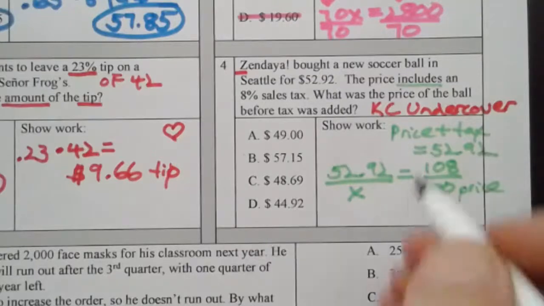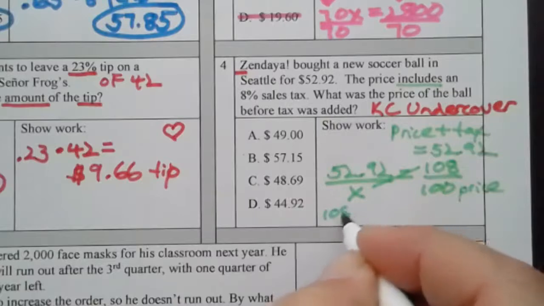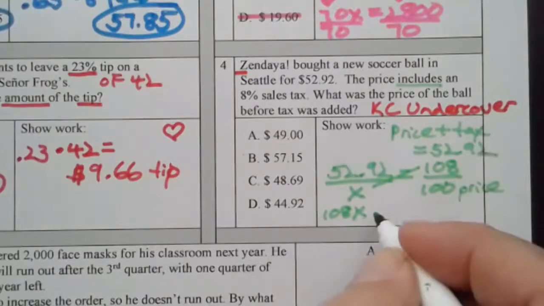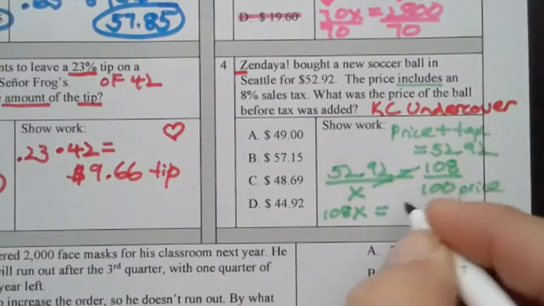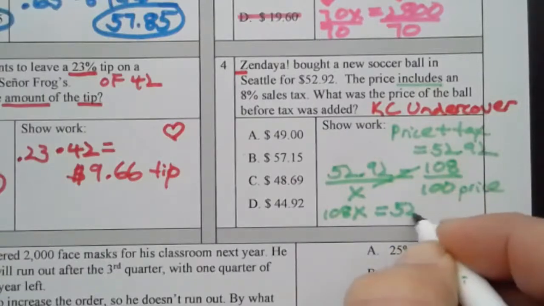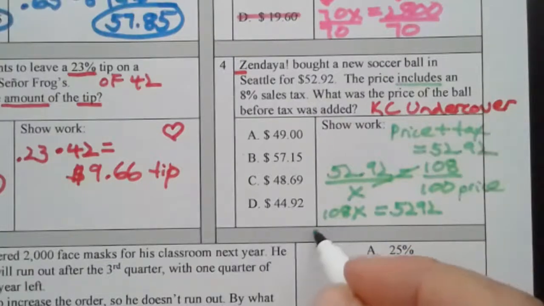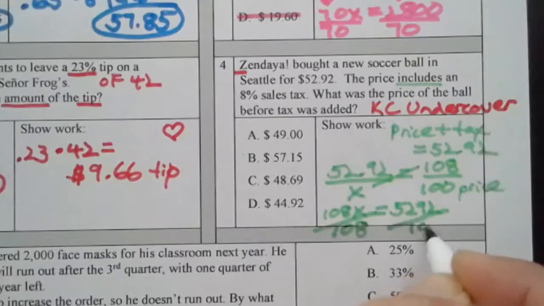Let's check it out. So we're going to cross multiply: 108x. I don't know about you, but I'm not loving this green pen as much as the red one. 52.92 times 100 is 5292. You move the decimal over. Now we're just going to divide both sides by 108.